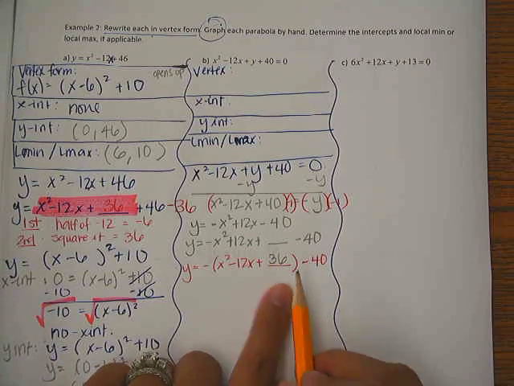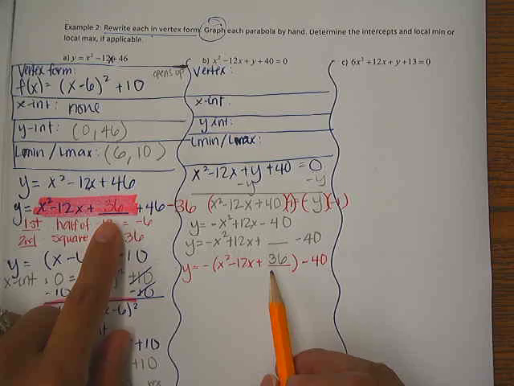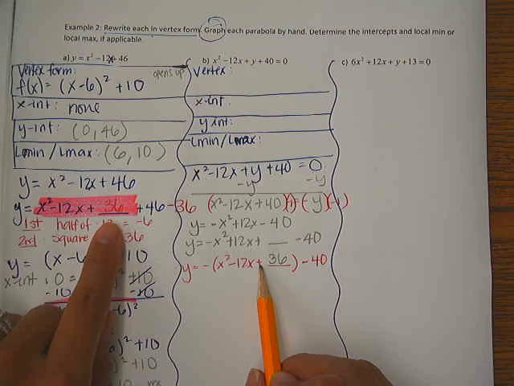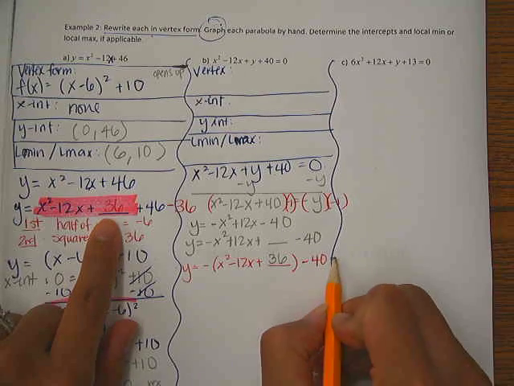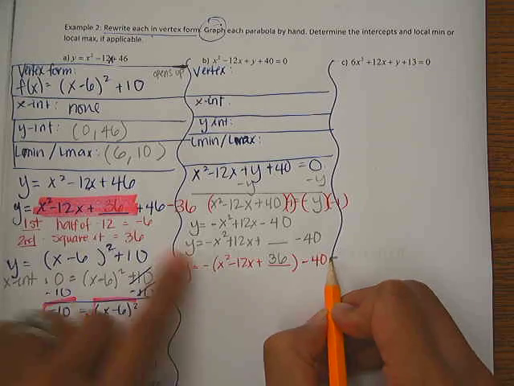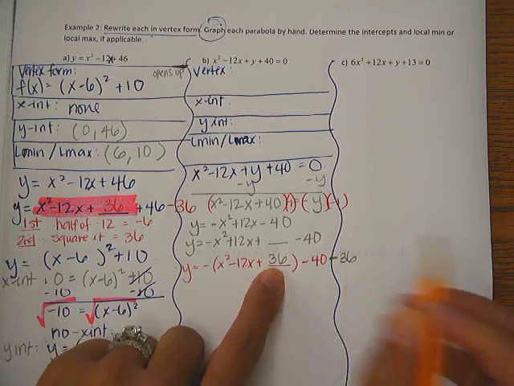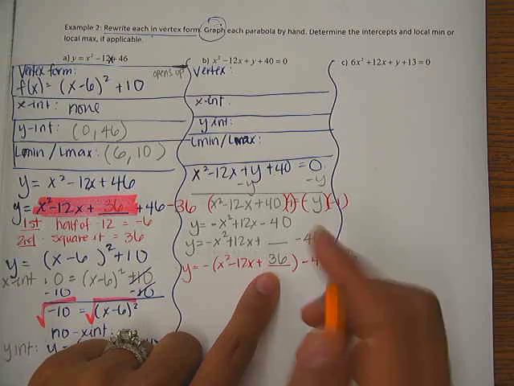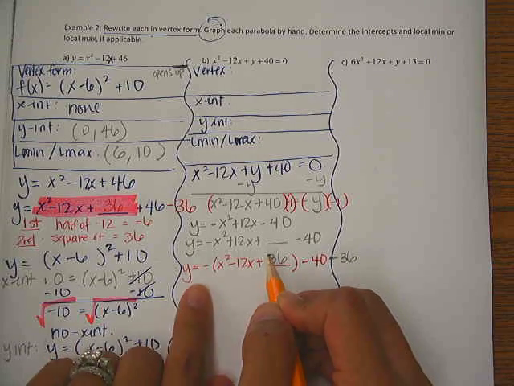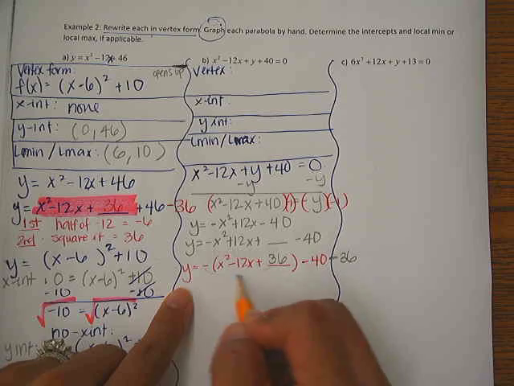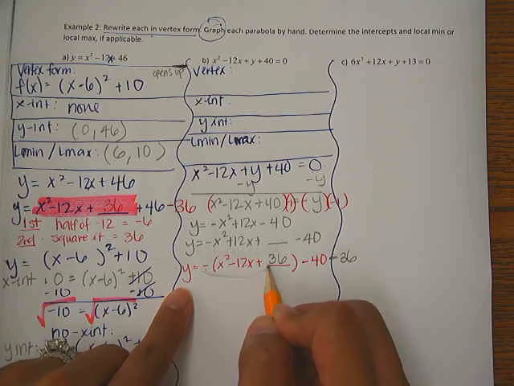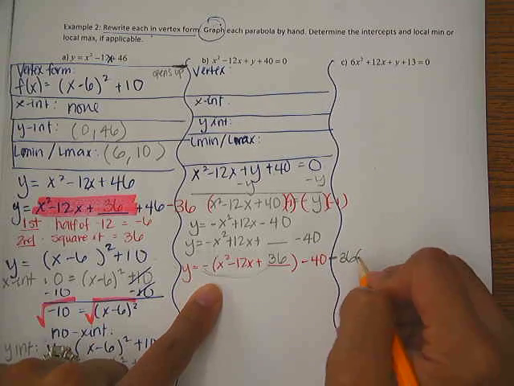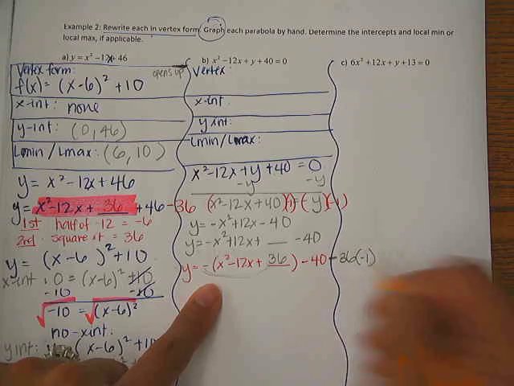Okay. And earlier over here, we talked about if we added something here, we need to then immediately go and subtract it right away because our goal is to really add nothing. But this 36 is being multiplied to this negative 1, so I need to also multiply this to a negative 1.